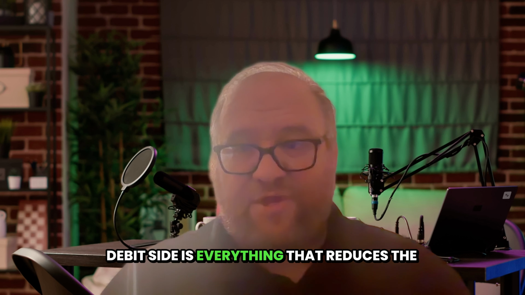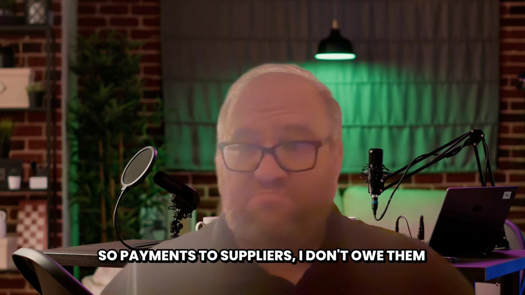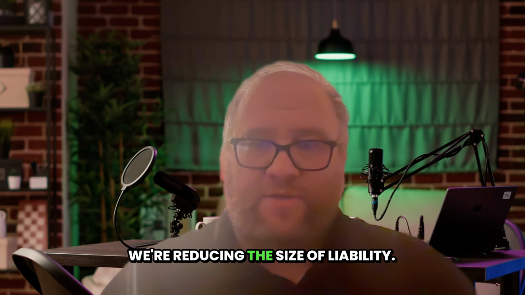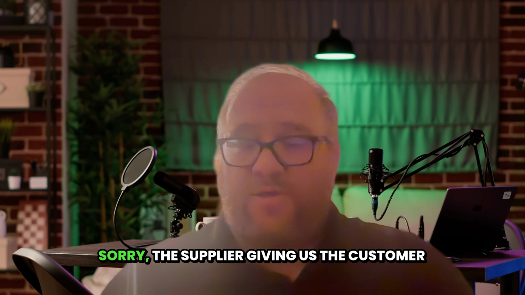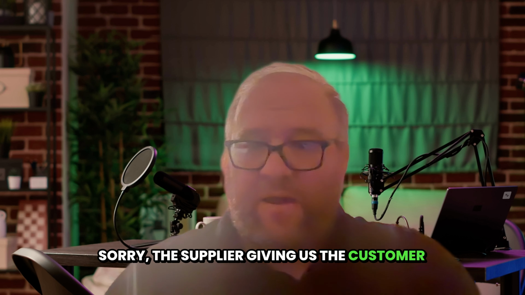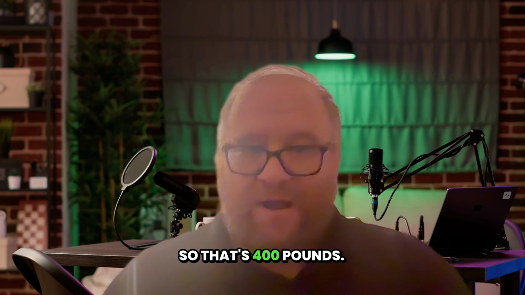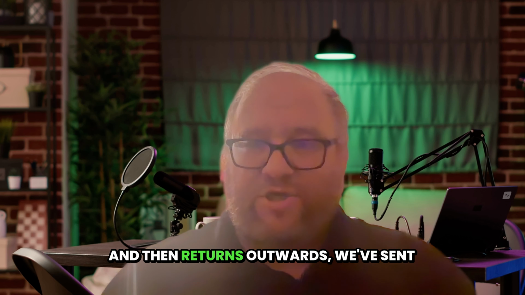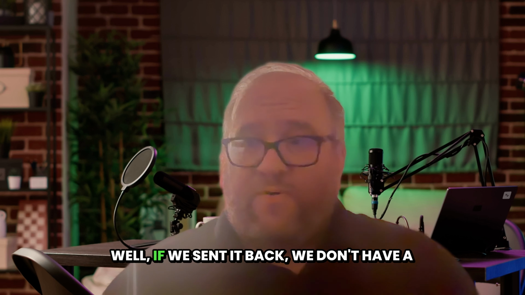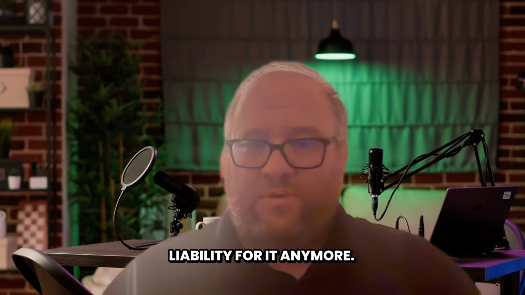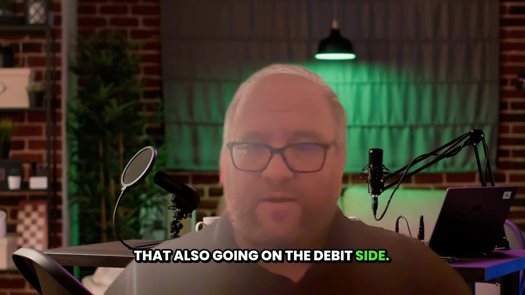Debit side is everything that reduces the size of the liability. So payments to suppliers, I don't owe them anymore. We're reducing the size of the liability. Discounts received, so that's the supplier giving us, the customer, a discount which reduces the amount of the liability. So that's £400, so that's going on the debit side. And then returns outwards, we've sent something back. Well, if we sent it back, we don't have a liability for it anymore. So £600 worth of returns, that's also going on the debit side.